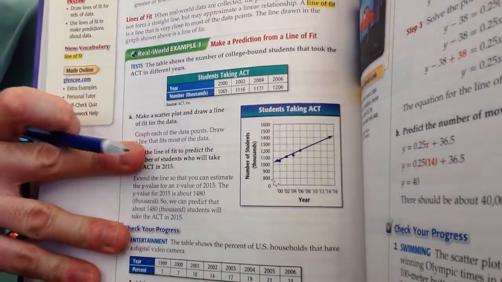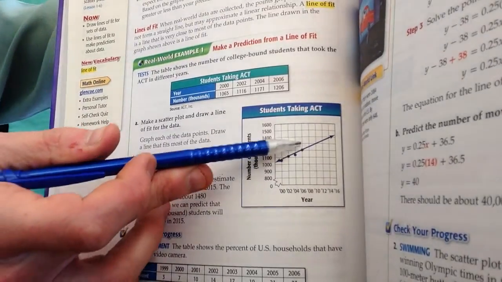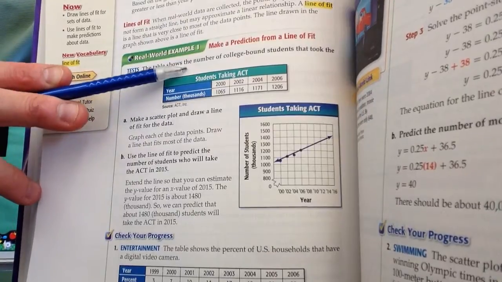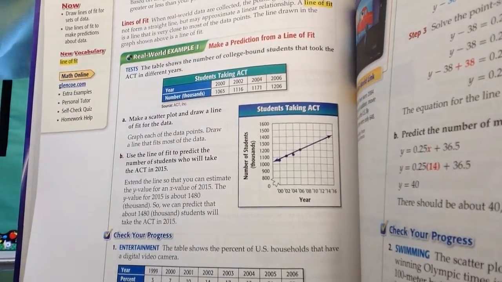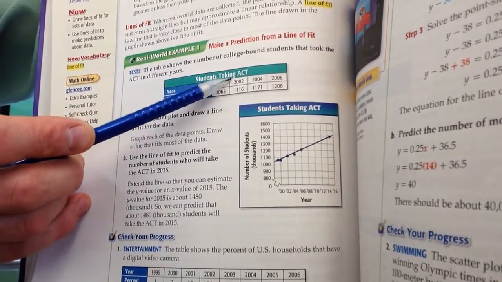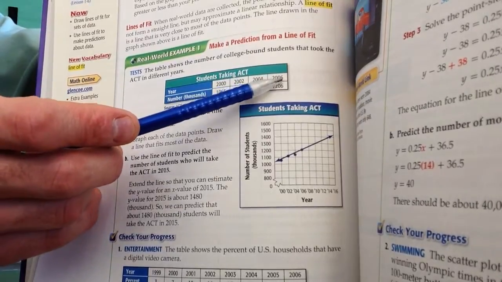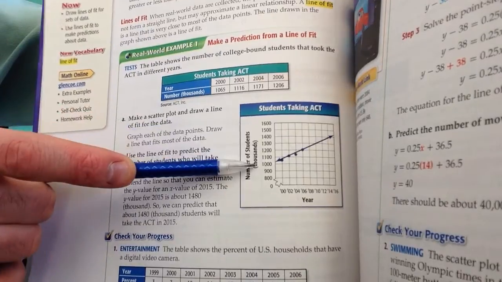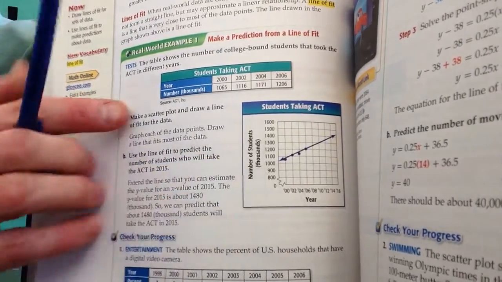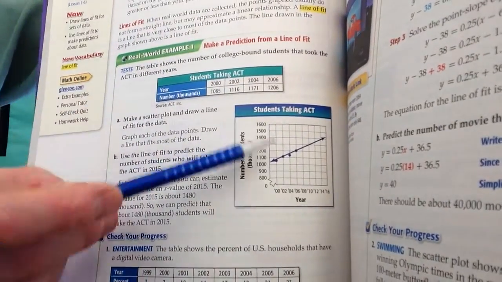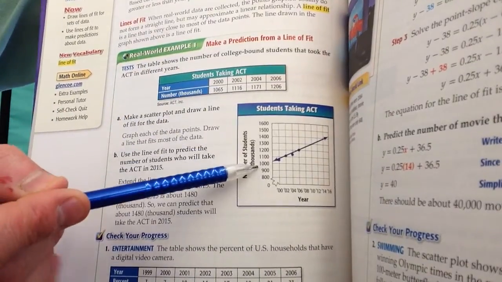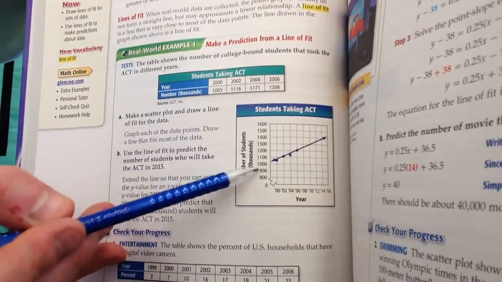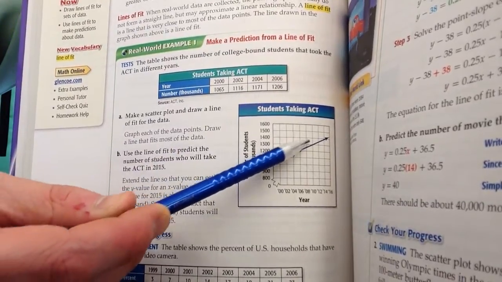The idea here, and pretend for a second that this line doesn't exist, is that you would take this table showing you the number of college-bound students that took the ACT in 2000, 2002, 2004, 2006. This is the number of students, obviously in thousands, and then this is the year. We're taking these points and plotting them onto the graph. Once you've plotted them, you figure out a line that essentially goes through those points.